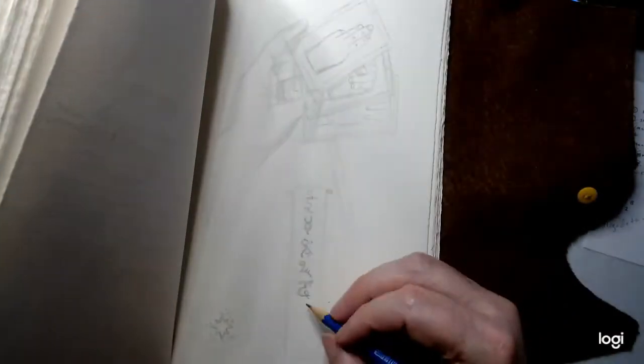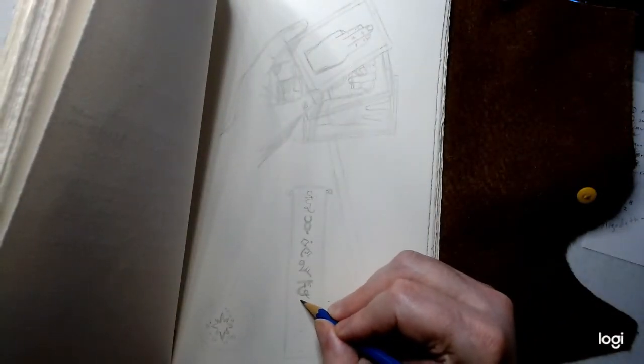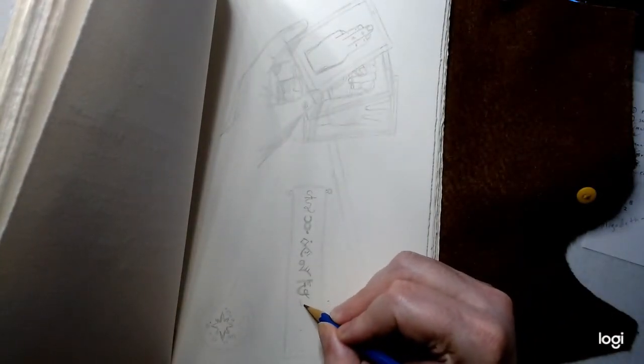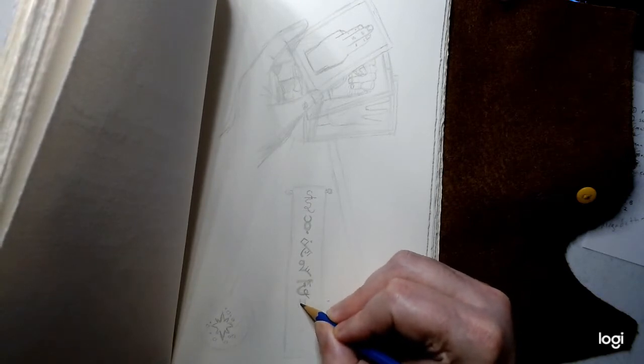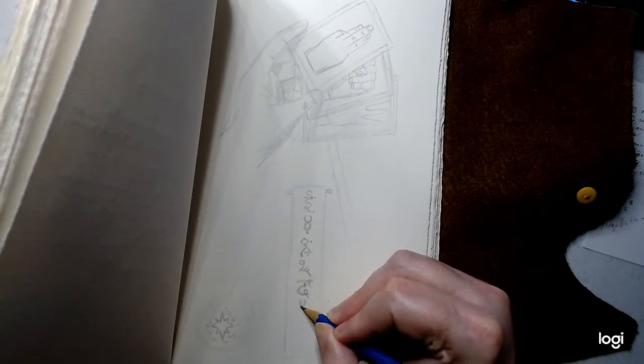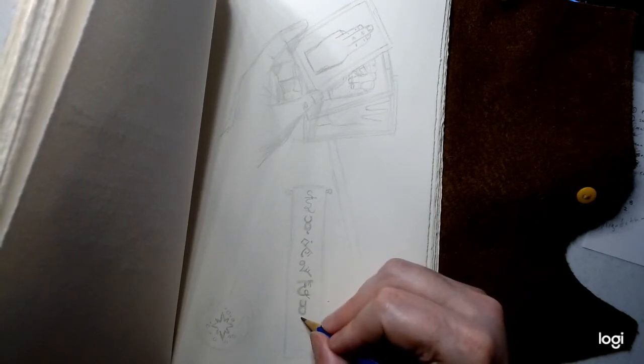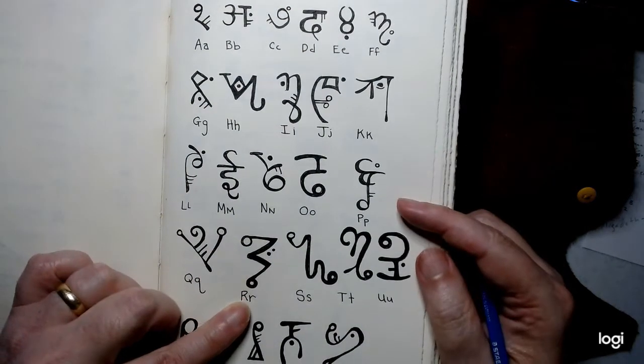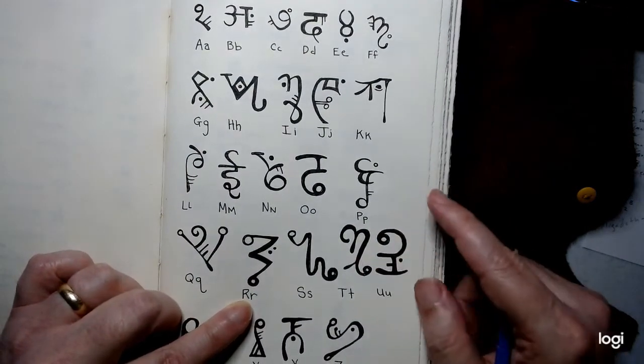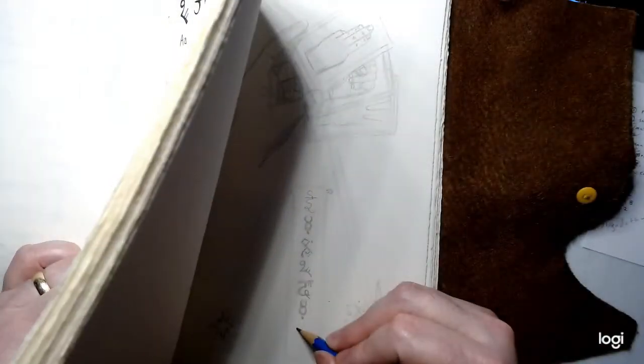And E again. E's one of those letters that just kind of looks cool, so I don't mind that it repeats. And T is like an N, swirly N gig thing.